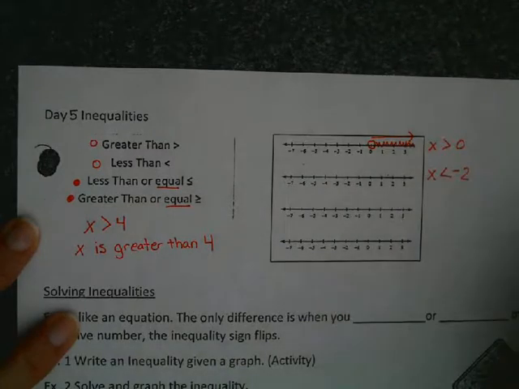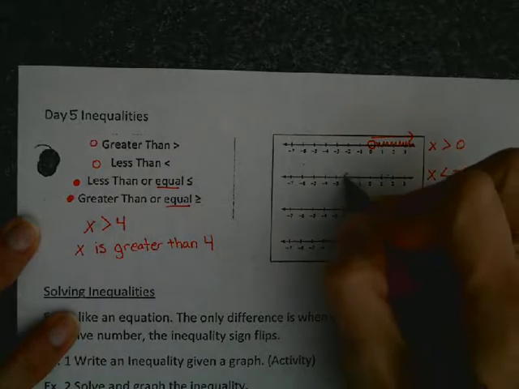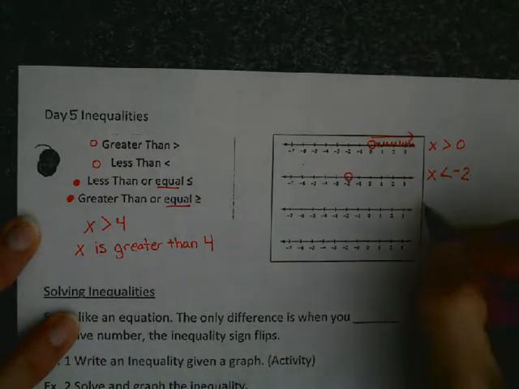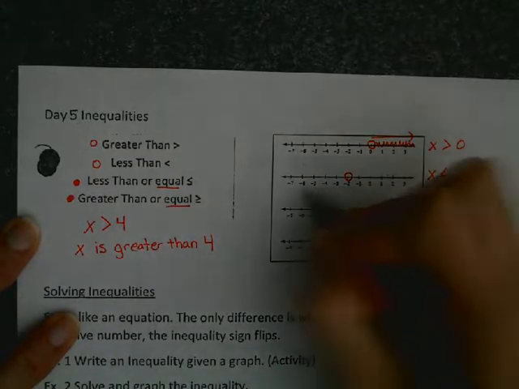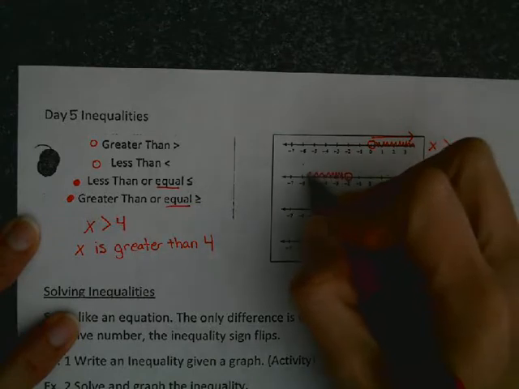Let's say this one I say x is less than negative 2. Then on that one, you would go to negative 2, put an open circle, and less than means shade to numbers smaller than that. So I'm going to shade to the left.